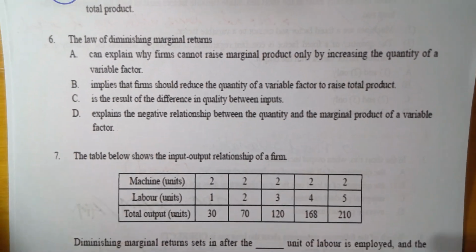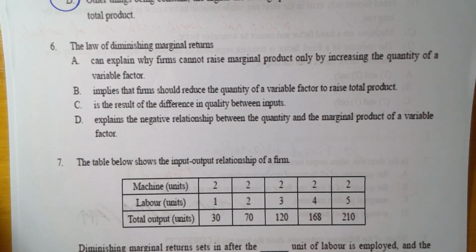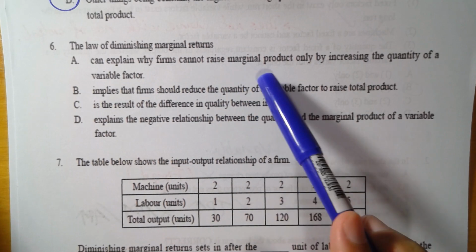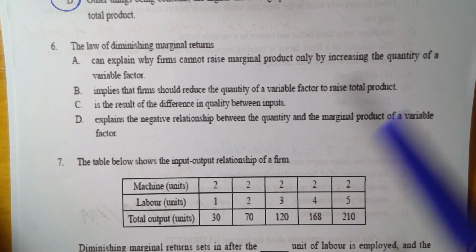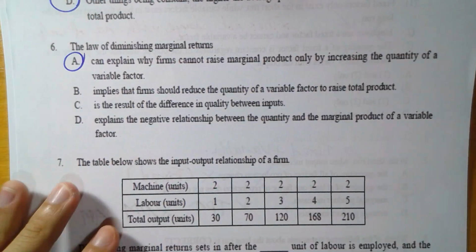Now, number 6. Now this one is an important one. Now we start on the important ones. The law of diminishing marginal returns says that it can explain why firms cannot raise TP only by increasing the quantity of a variable factor. Yes, this is exactly the definition.